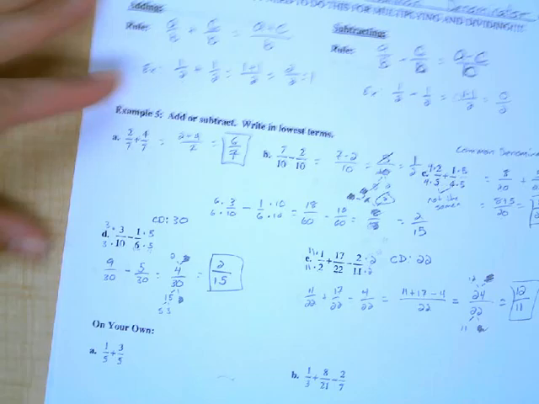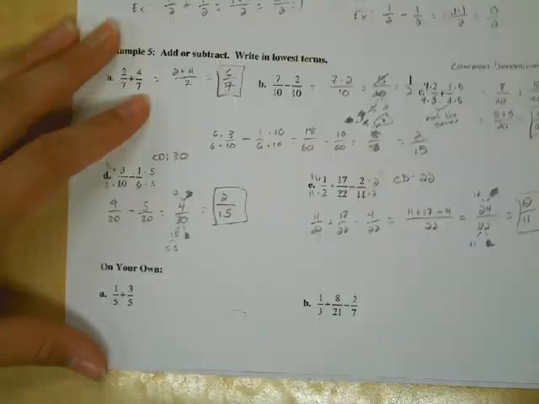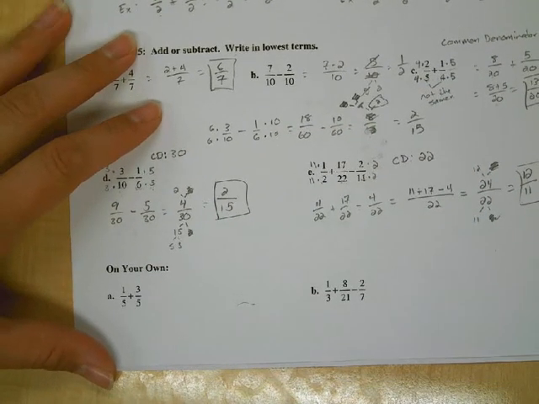Okay, so hit the pause button. Try those two on your own. Come back. We still have another little section to go where we talk about our mixed and improper fractions.